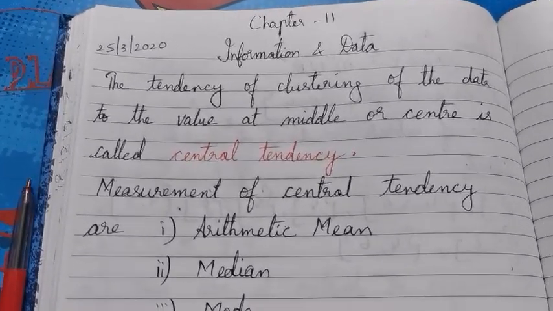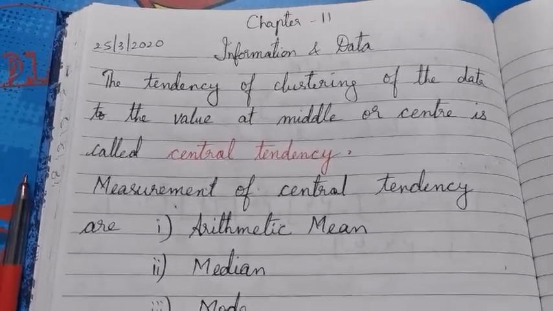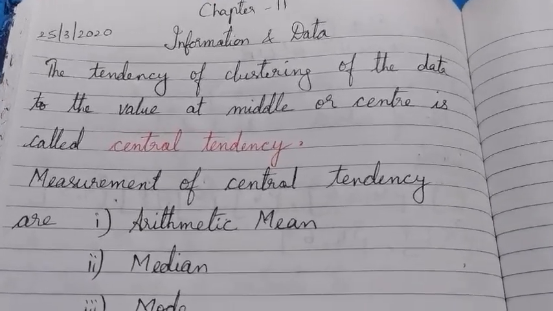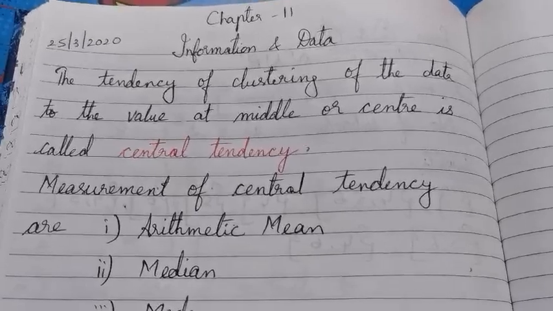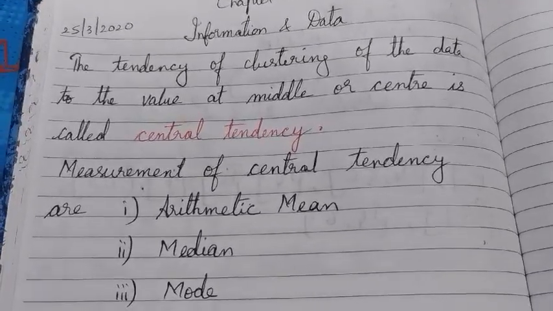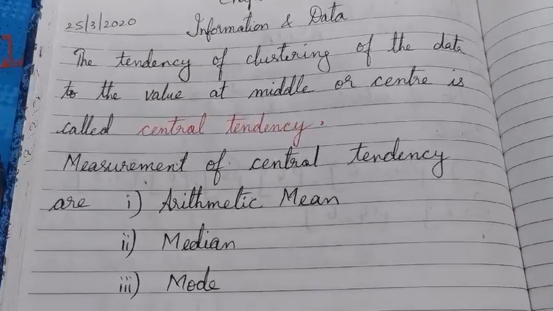Today we will start a new chapter, Information and Data. You have already learned the basics in your lower classes. We will just have a quick review of what we learned. We learned a term called central tendency.